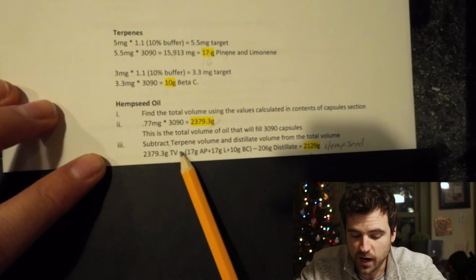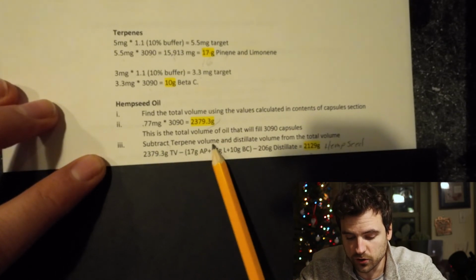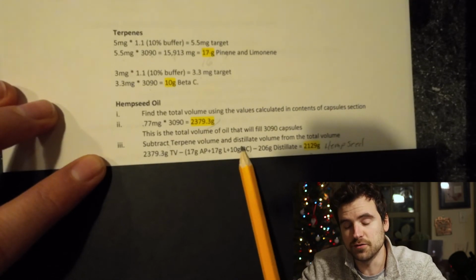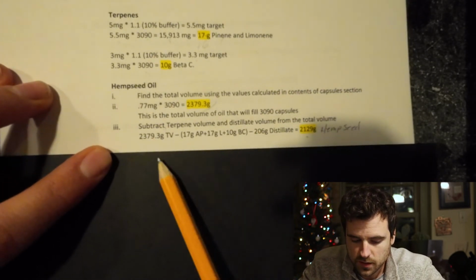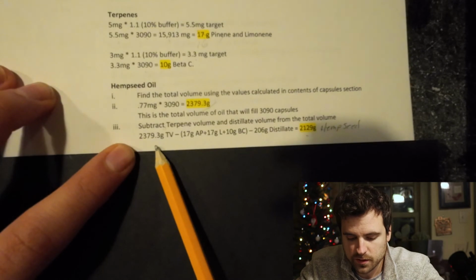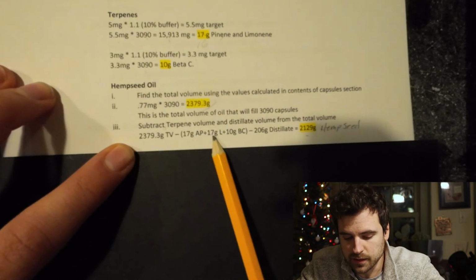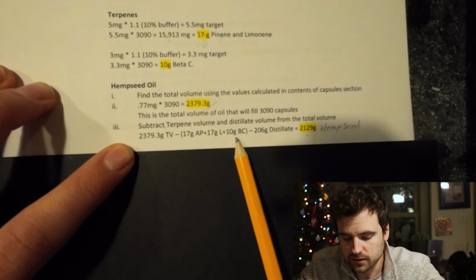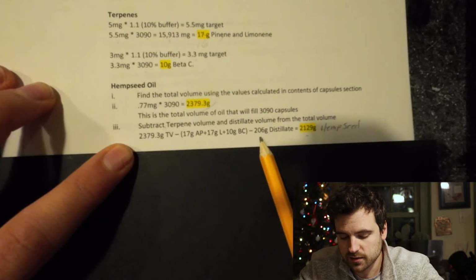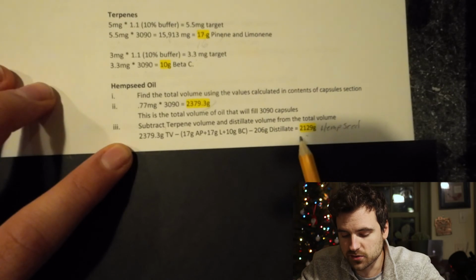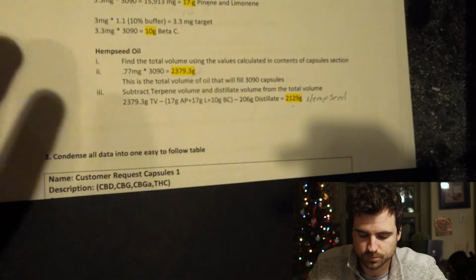Now we need to subtract from that the terpene volumes and the volume of the distillate. So our total volume, subtract the alpha-pinene, limonene, and beta-caryophyllene, and also subtract the distillate, and that gives us 2,129 grams of hemp seed oil.